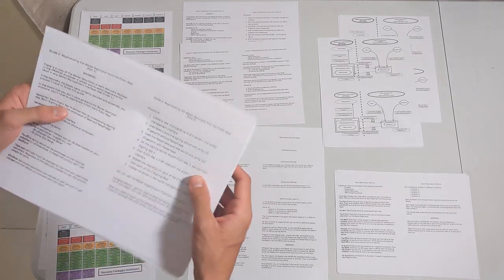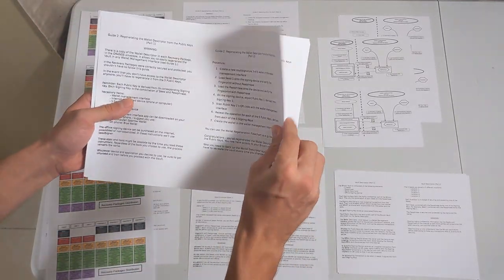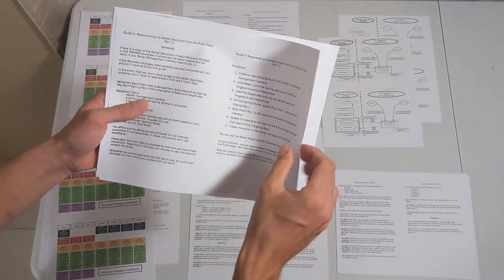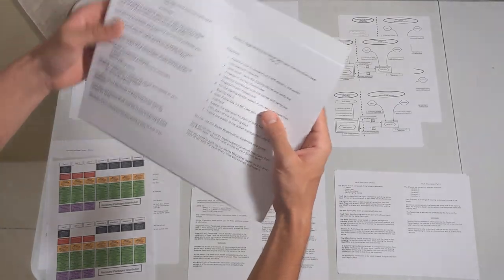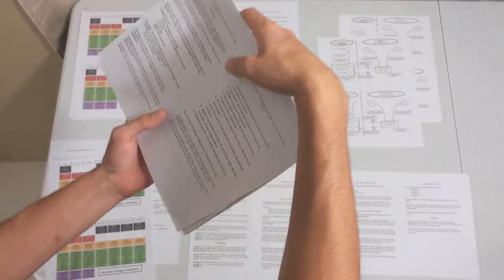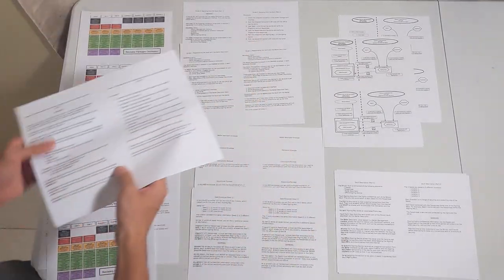And the thing is that when we plastify that, instead of cutting it in half, we can just fold it in half and use the same plastifying sheet for the 2 sides of the guide. And we'll do the same thing for guide 3.